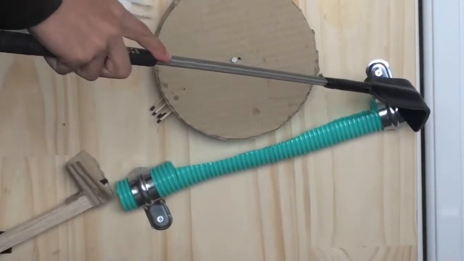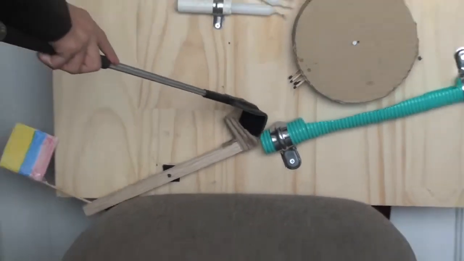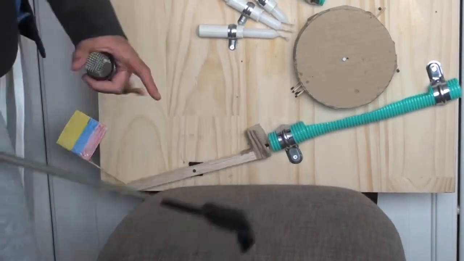Then it's going to finally fall through the last inclined plane, fall into the last lever, and raise the last flag, finishing with 13 steps. Now, let's take a look at how this works.